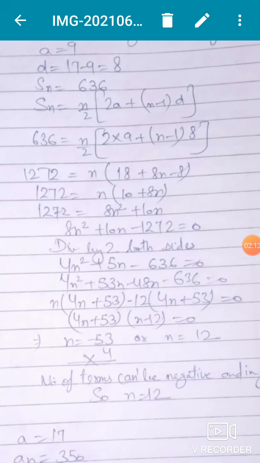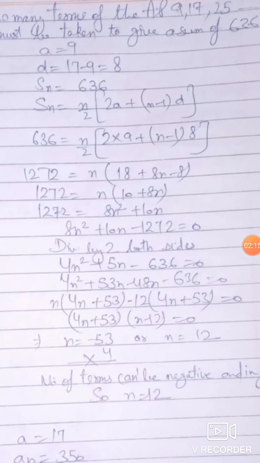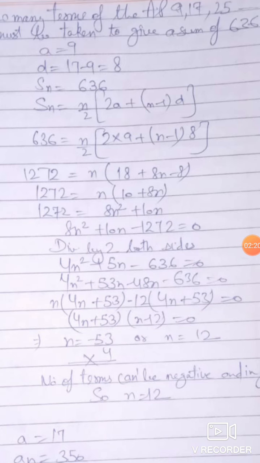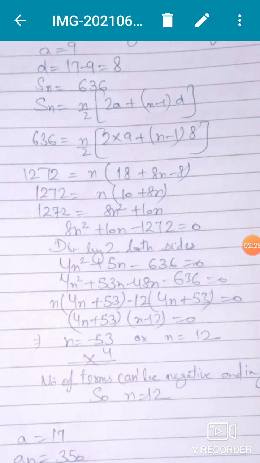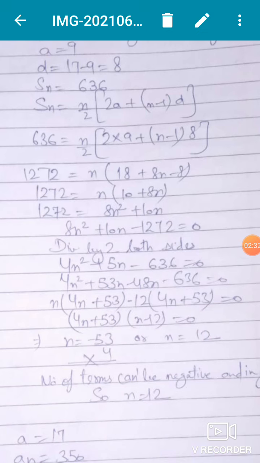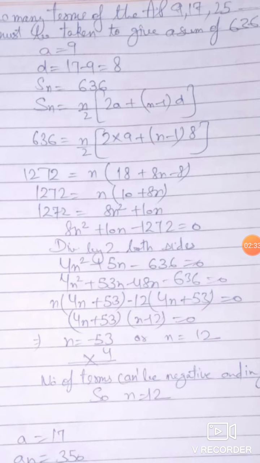All are multiples of 2. So we will divide it by 2. It is not compulsory, but if we divide by 2 then the equation will be simplified into smaller numbers, then it will be easy to solve. So divide by 2 and we get 4n square plus 5n minus 636.